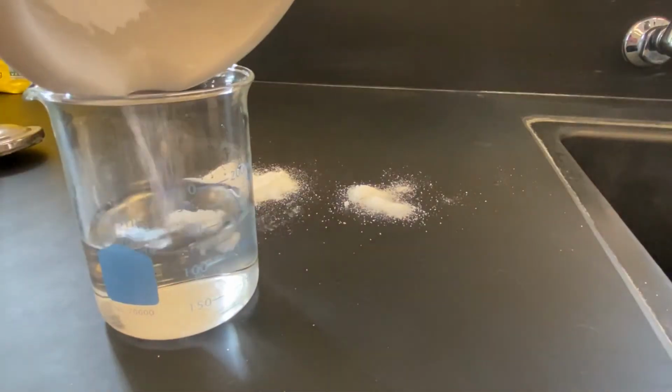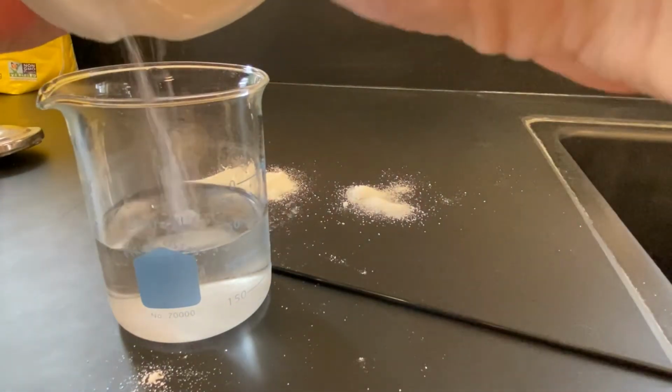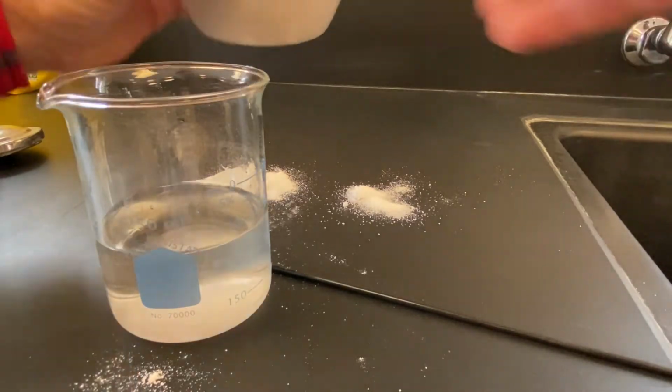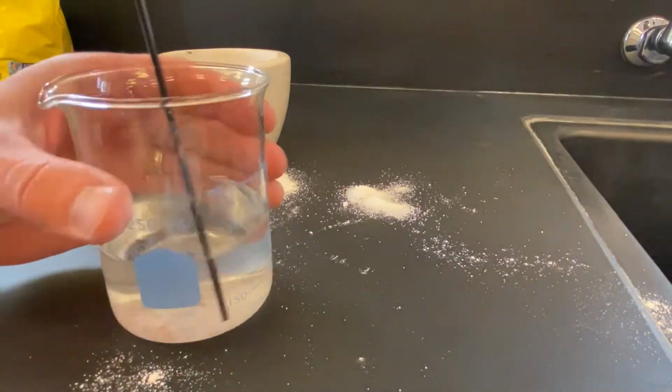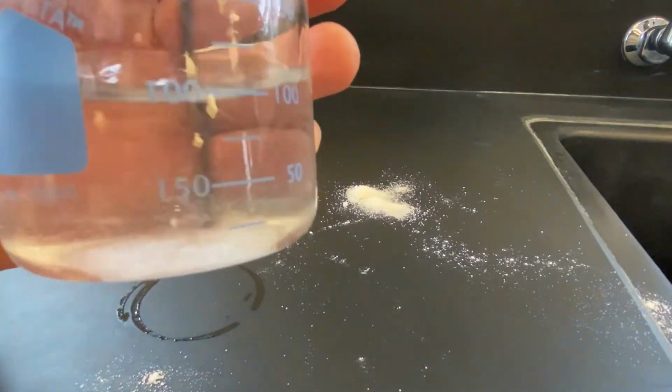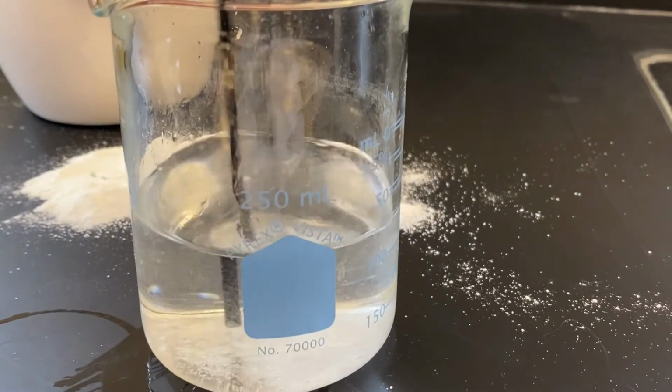All right, let's go to the next step, which is adding the sugar to water. Get it in there. All right, and now we stir. You can still kind of see it on the bottom here, so I'm going to stir until we see sugar no longer.